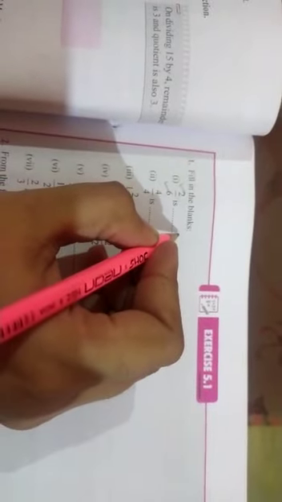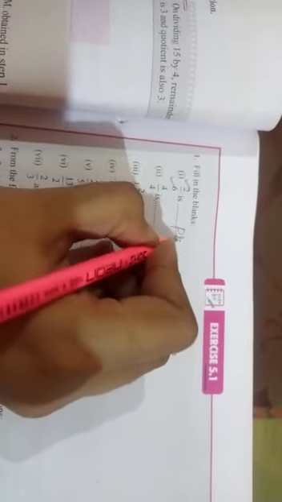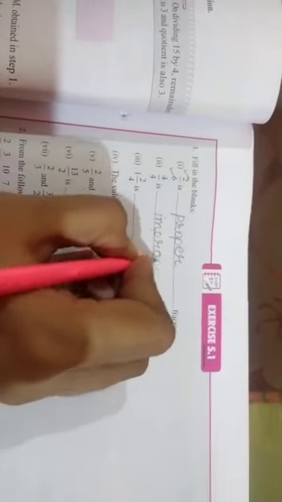So let us come to exercise 5.1. You have to do the fill in the blanks in the book only. 2 over 6 is a dash fraction. Here the numerator is less than the denominator, so you will write here 2 over 6 is a proper fraction. Next, 4 over 4. N is equal to D, numerator is equal to denominator. Then you will write: this is an improper fraction.